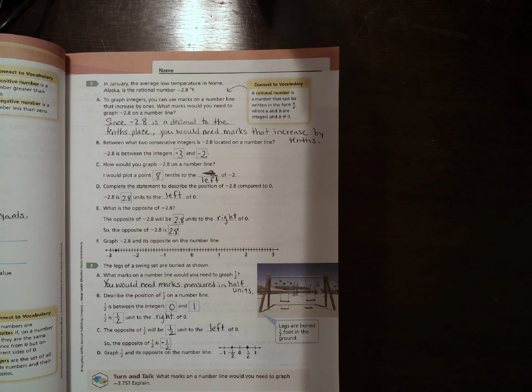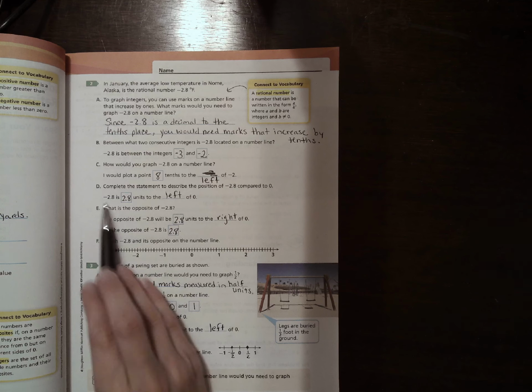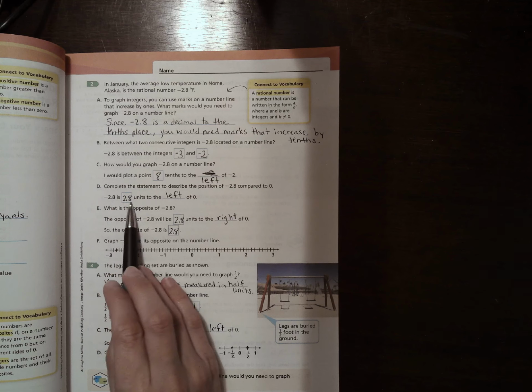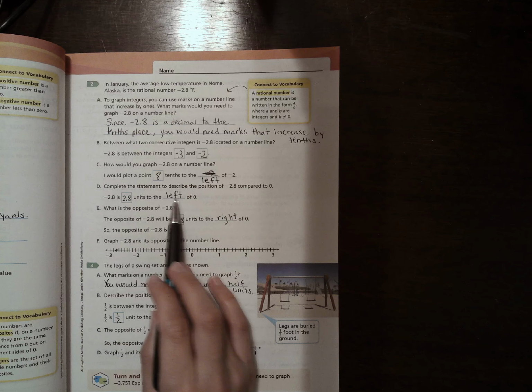How would you graph -2 and 8/10 on a number line? I would plot a point 8/10 to the left of -2. Complete the statement to describe the position of -2 and 8/10 compared to 0. -2 and 8/10 is 2 and 8/10 units to the left of 0.